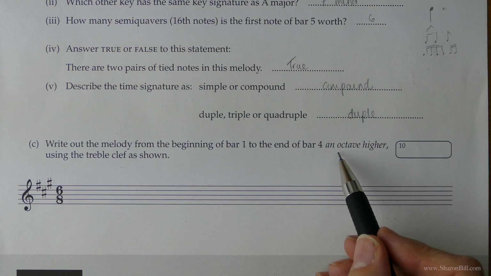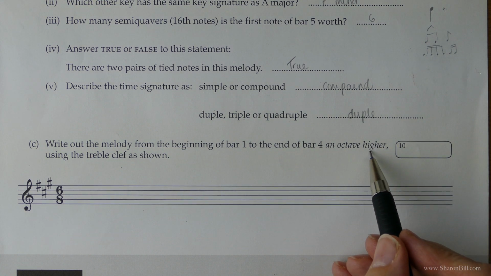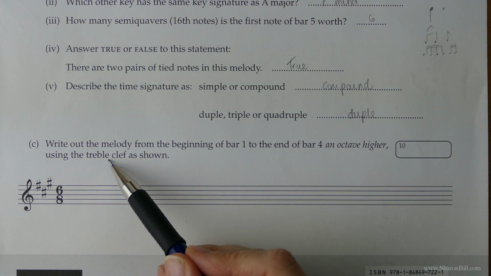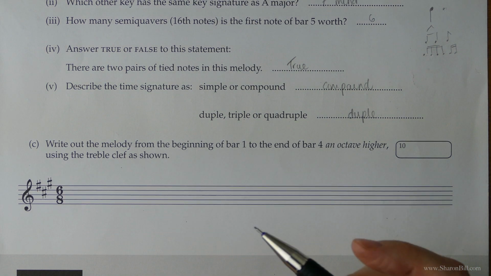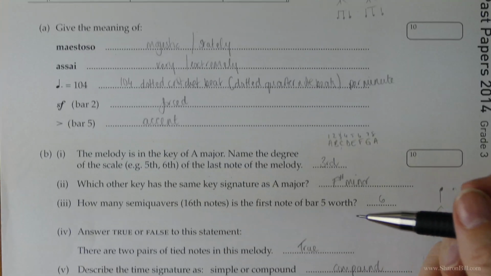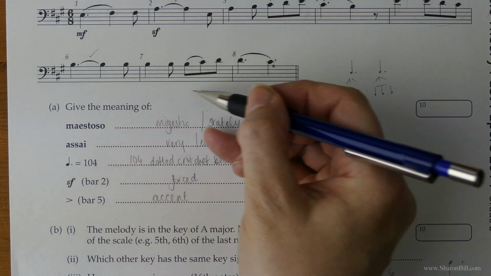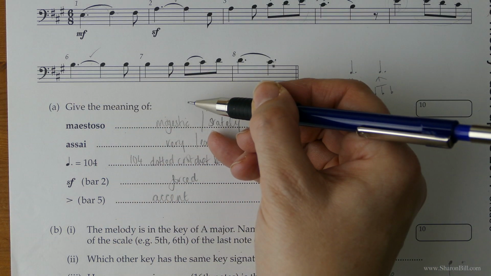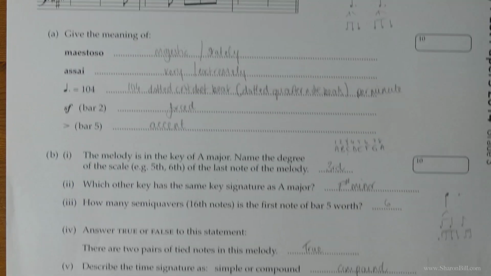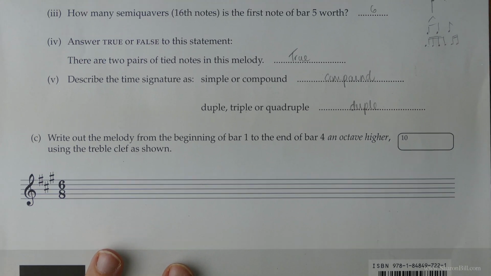However, we need to change it to an octave higher, so we need to change the pitch, and we also need to change the clef. We're moving from bass to treble. Now in the actual exam, the blank stave will be positioned here so you can easily see what's going on, but for now we're going to have to just shuffle up and down the page.